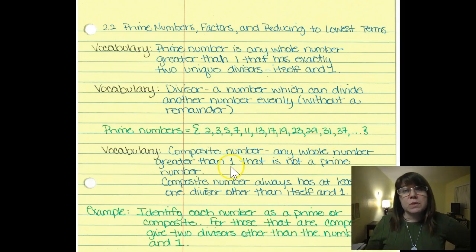So here's what we know. A prime number is greater than 1, and it has exactly two unique divisors, itself and 1. Now you might ask, what about 1? 1 is not prime because it does not fit the definition. 1 is not greater than 1. And it doesn't have two unique divisors. 1 times 1 will get us 1, but they're not unique. It's very clear that it's unique divisors.